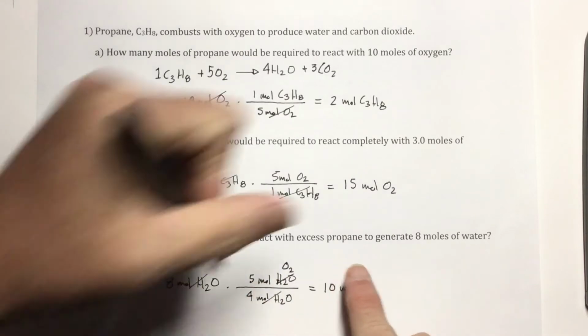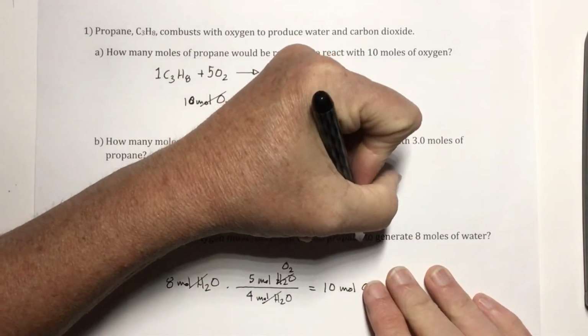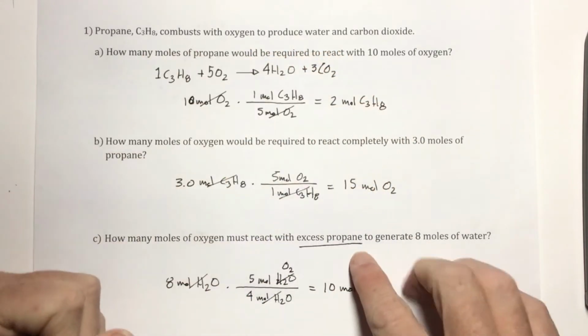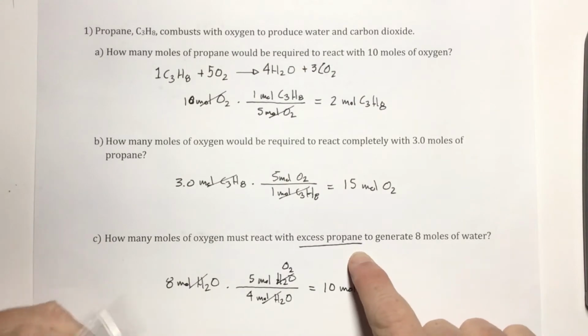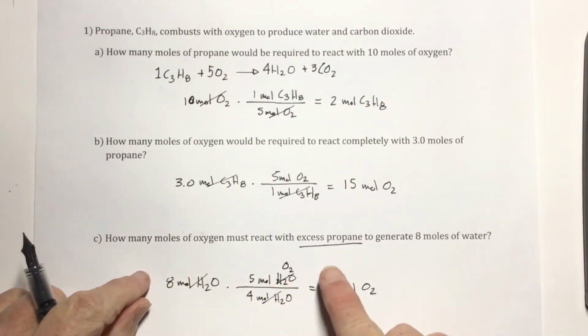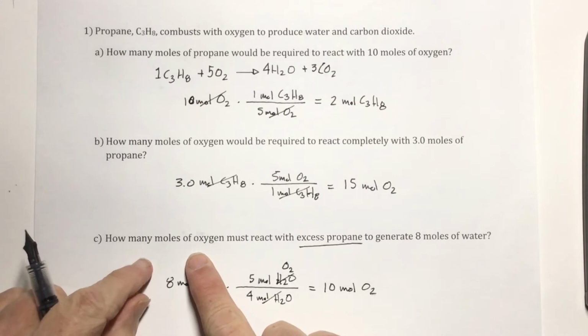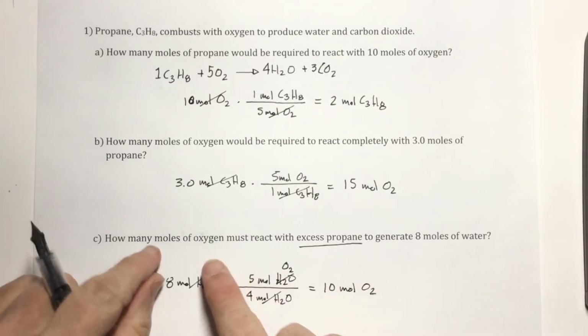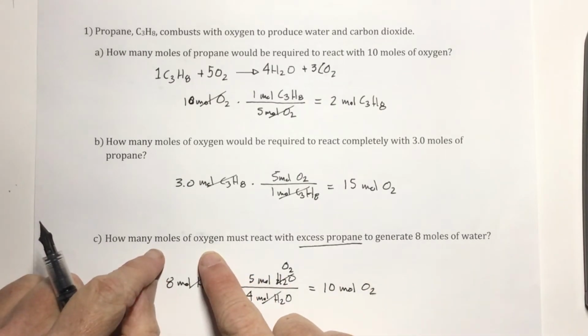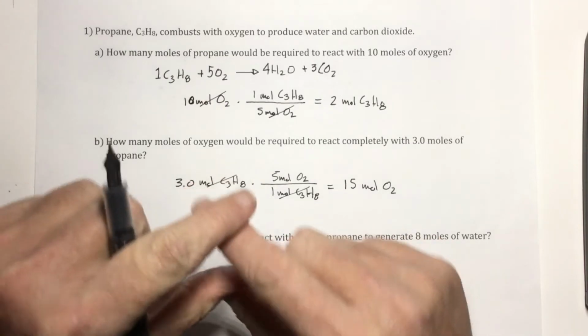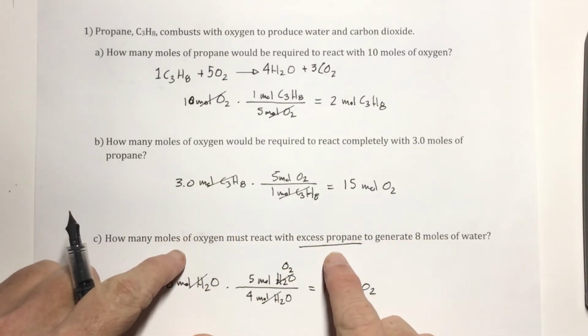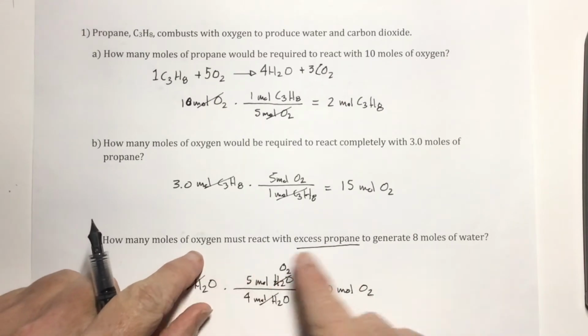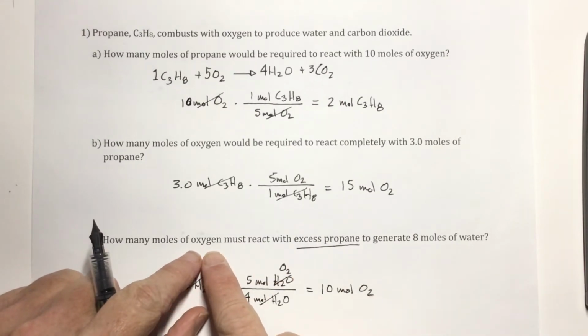All right. Now, note this phrase in this question here, excess propane. That's kind of important to this question, because what if I had an entire tank of oxygen, but only a small, tiny amount of propane? Then I wouldn't use up very much oxygen at all.